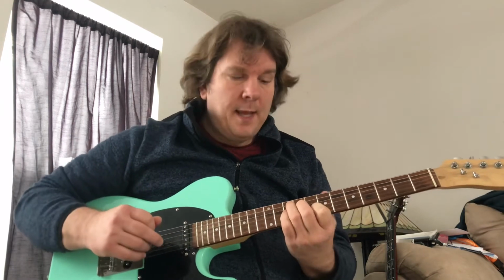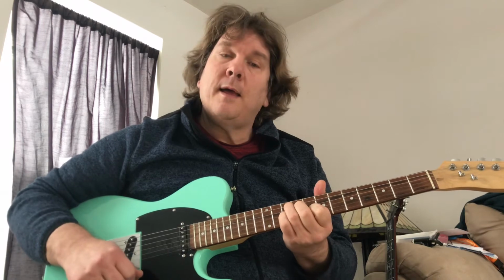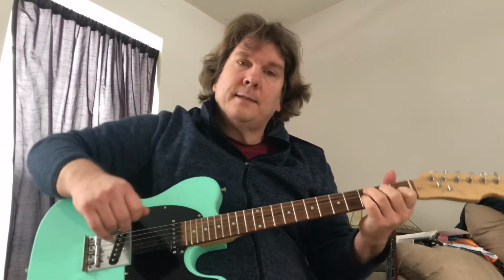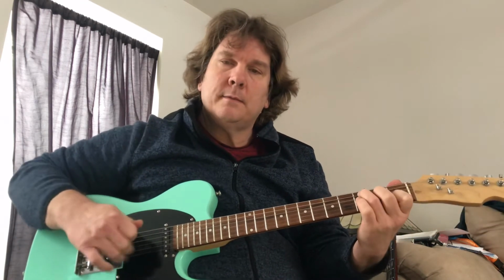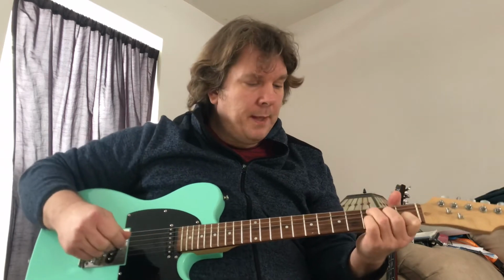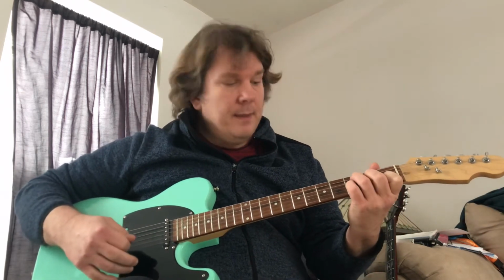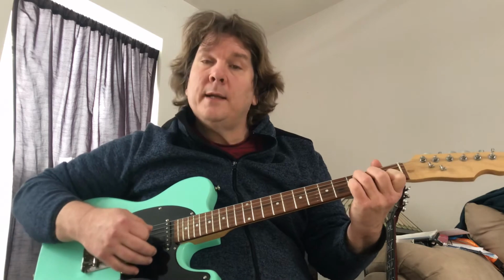And this is just like our C shape that we learn. Then we place our pinky on the G string to make it a C7.